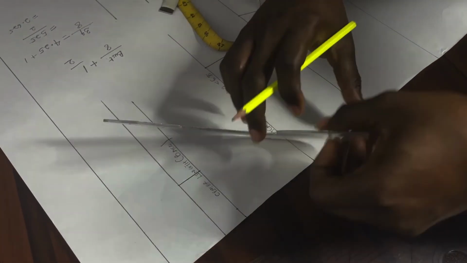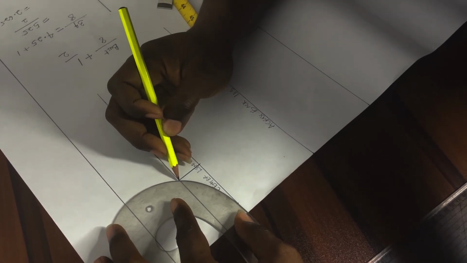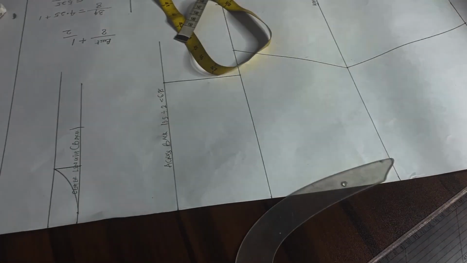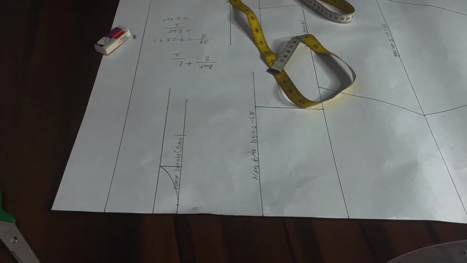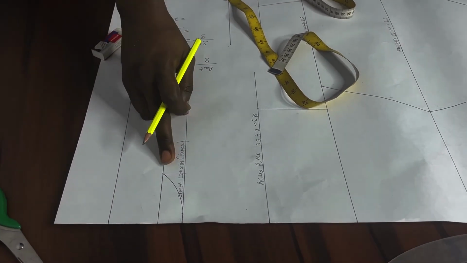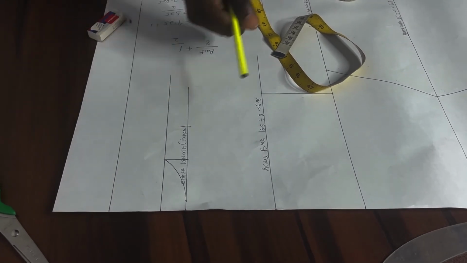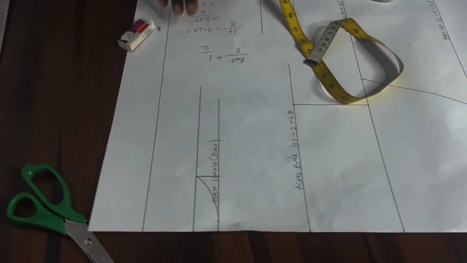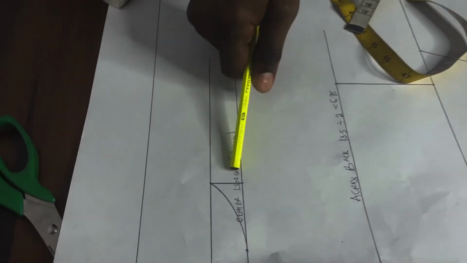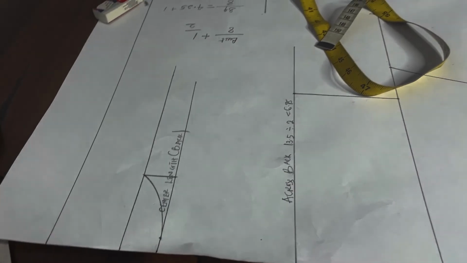Then we take a curve down. Now, this 1 inch difference between the full back length and the center back length differs with persons. It could be more, it could be less. It could be half an inch, it could be 3/4 of an inch, but for this particular person, it is actually a 1 inch difference.